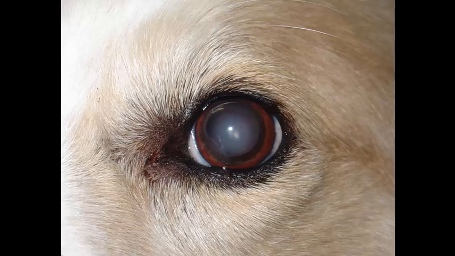The viable epithelial cells, or the germinal epithelial cells, are present on the anterior and posterior surfaces of the lens, just underneath the lens capsule. As they reproduce, older cells go to the center of the lens. So the cells in the center of the lens are the oldest ones in the lens itself.